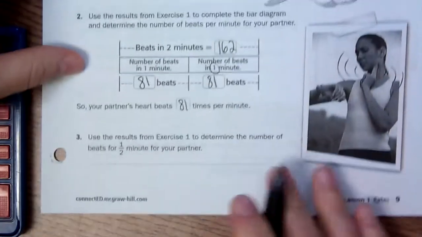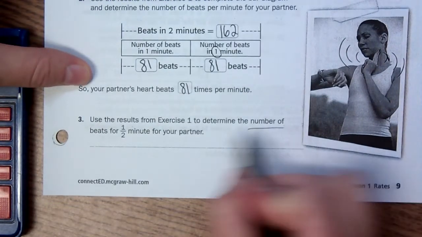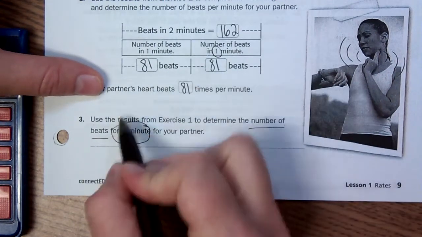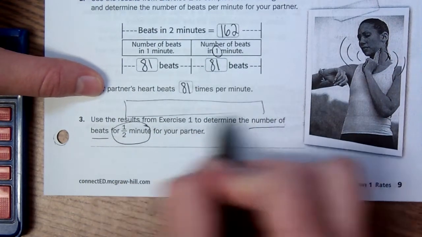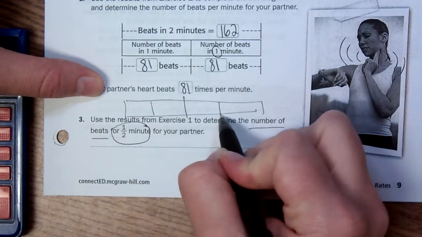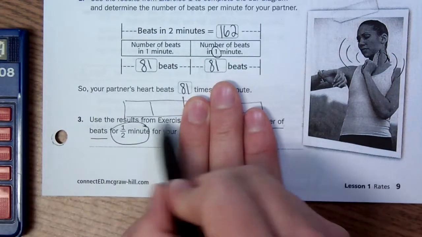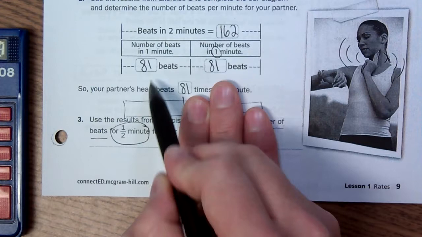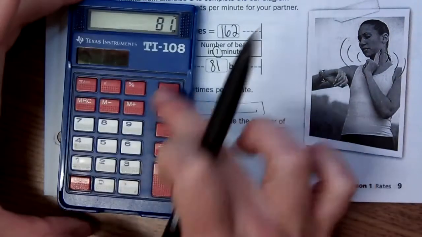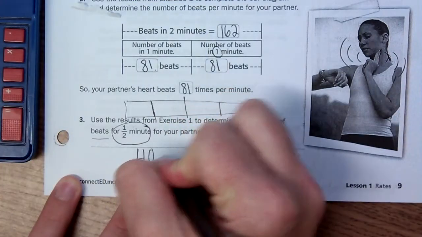Now, what if I wanted to know for some reason the number of beats in 1/2 of 1 minute? It would kind of be extending this bar here down. So this is 1 minute, and then we would be further breaking that up into half minutes. So if I'm looking at this as a whole minute, half of a minute, we're going to take that number and divide it by 2 again, because we split it up, and I've got 40.5.